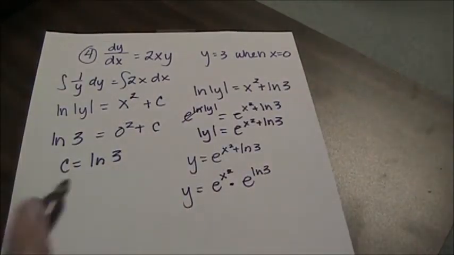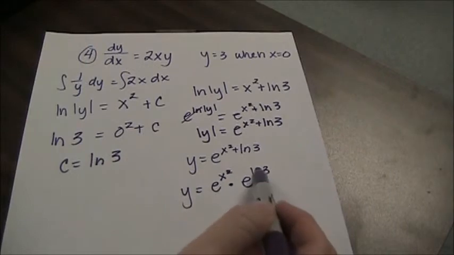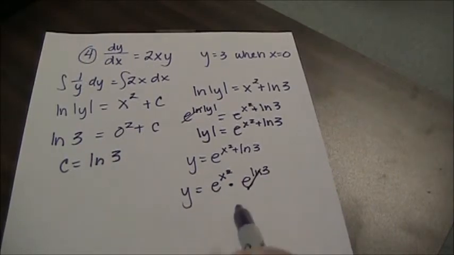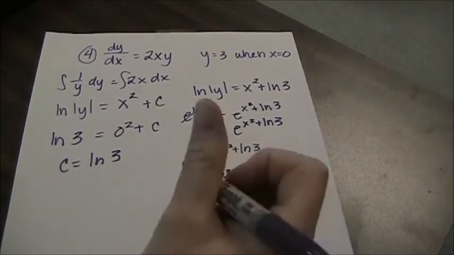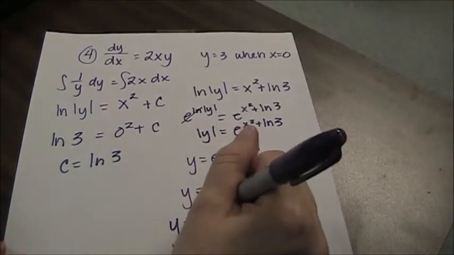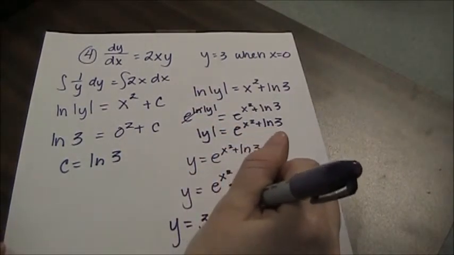And the reason that's expected is because they want you to realize that this would then eliminate and you'd just be left with a constant of 3. So your final answer will be 3 times e to the x squared.